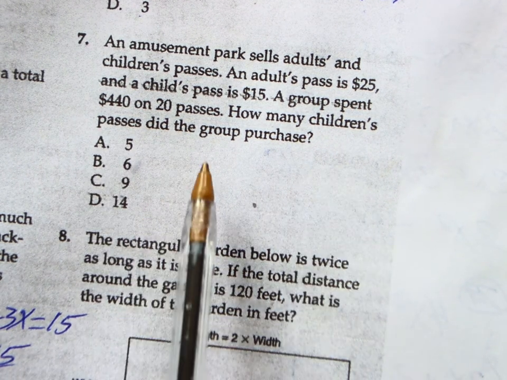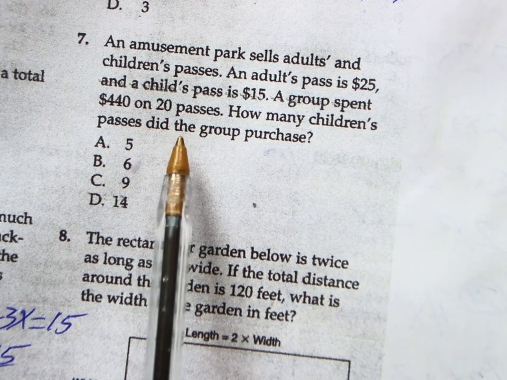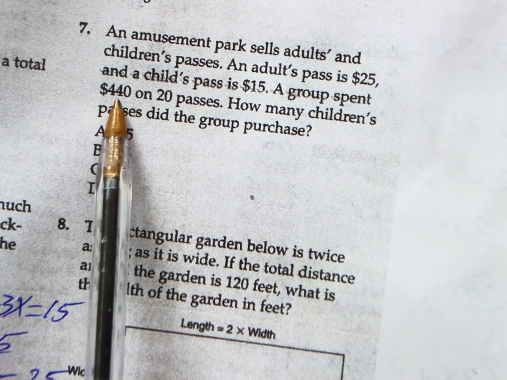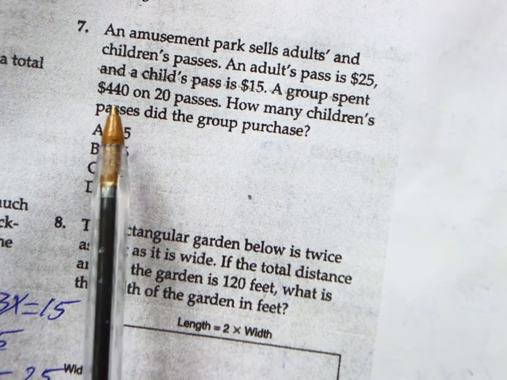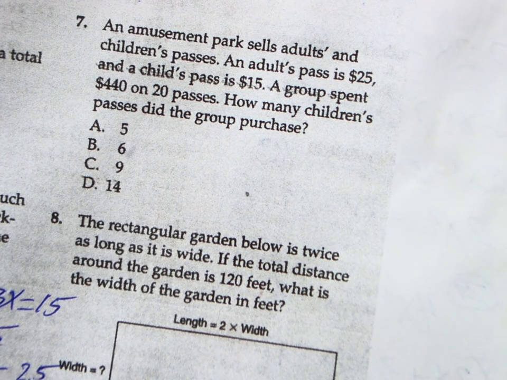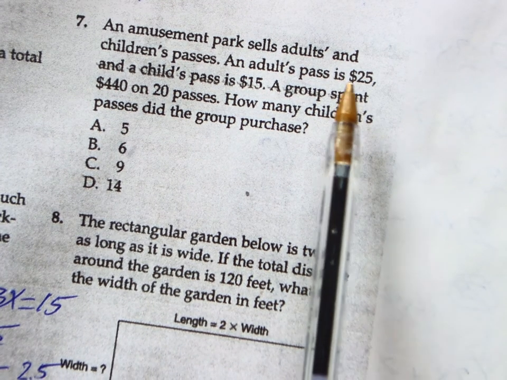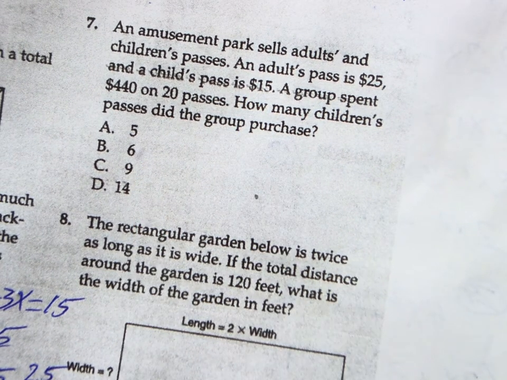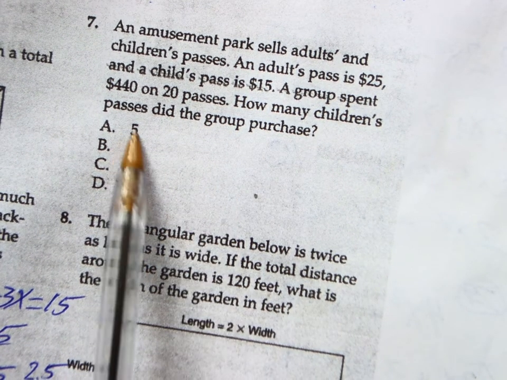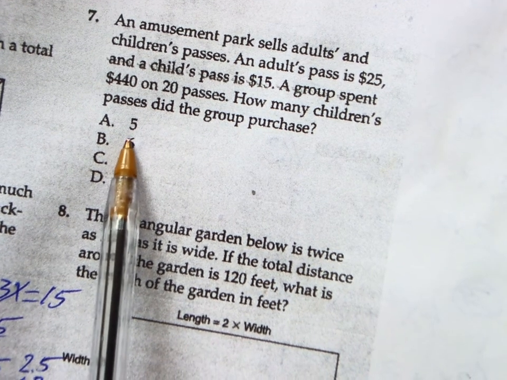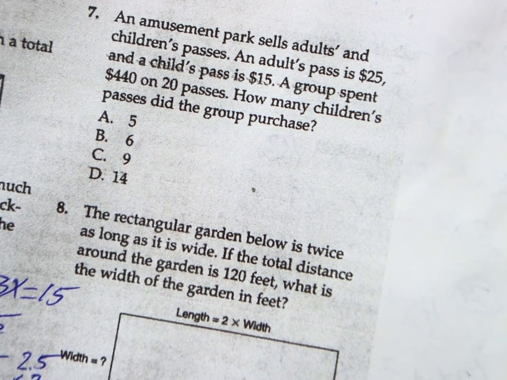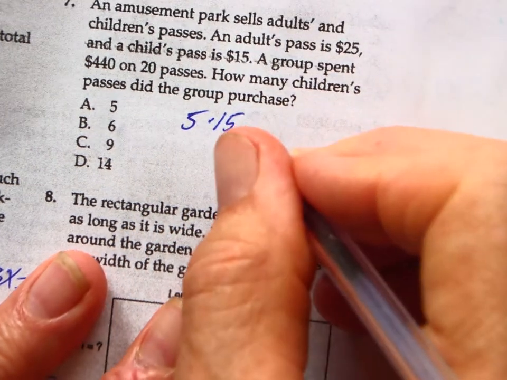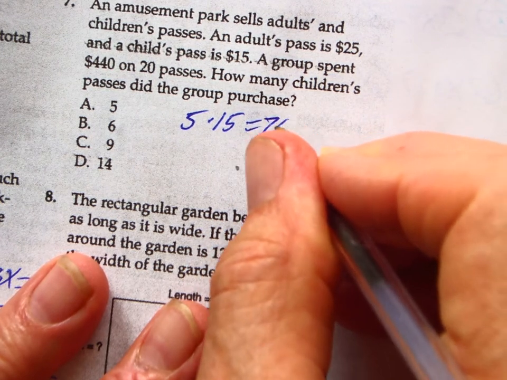How many children's? Okay. Well, I'll tell you one way to do this, see how much they spent on average. 20 into 444 is, if you divide that, you get $22. So they spent really close to the adult amount, not close to the children's amount. That means there has to be many more adults than children. So let's start off with this one, 5. Let's say they got 5 children. You would go 5 times 15. What's that? If you put in your thing, you get $75.